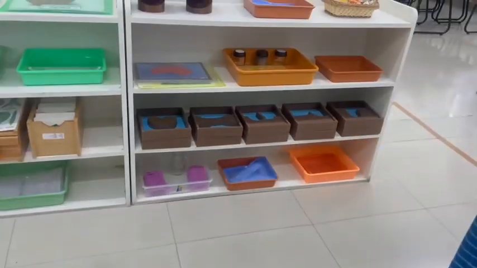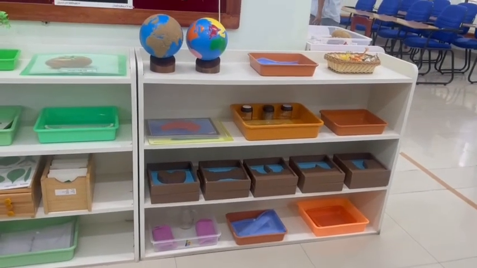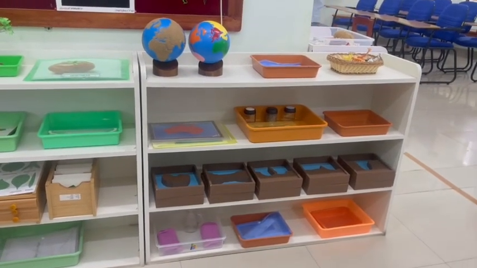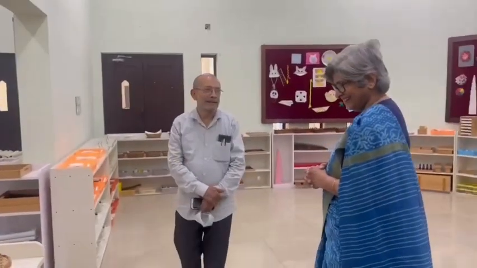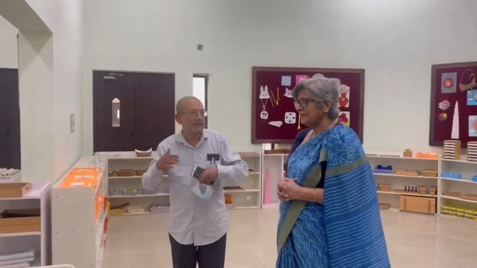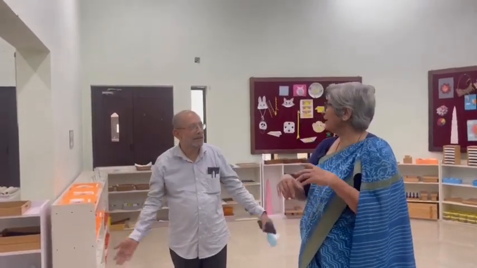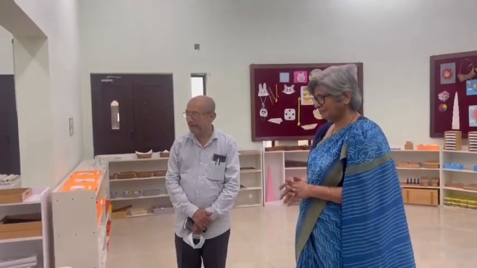This is what we have in the training center, but you can add much more in the school. Because in the lab, there is a limitation to contain everything. Correct. But according to the principle, we can expand. In the schools, we have to. That's right. Okay. Good.